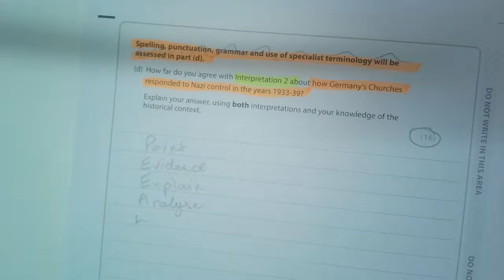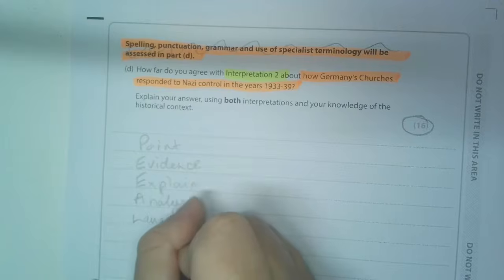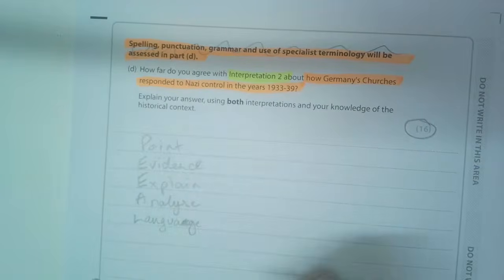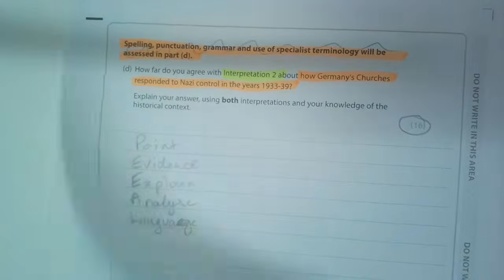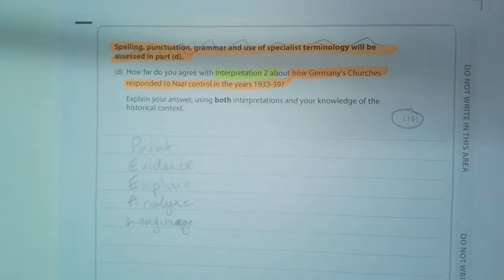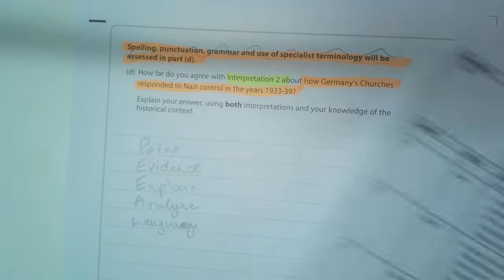If you want to get a level 4 answer, you need to get your analysis in, which is judging how far this answers the question. But this time we're going to be doing language, and spelling it horribly. I said we're not going to worry about SPAG. The reason we're doing language is that we're going to look at the mark scheme, and the mark scheme wants you to consider things like tone. This is not horrible. You do this in English all the time, so we're not going to get upset about this.